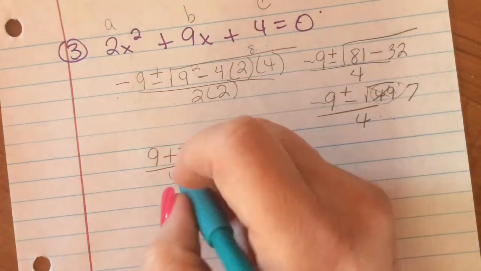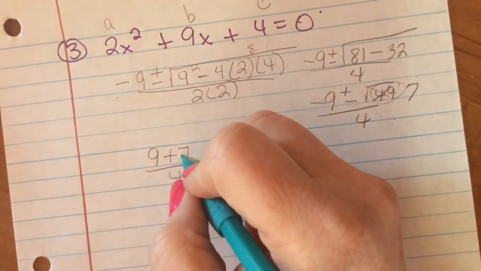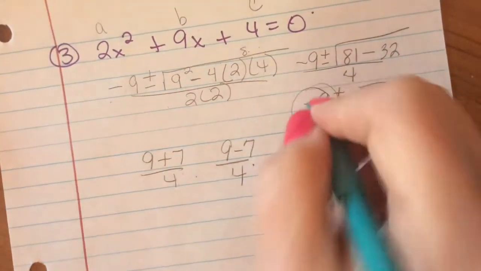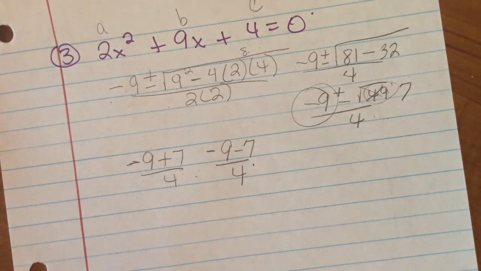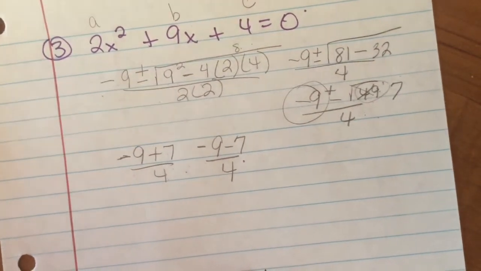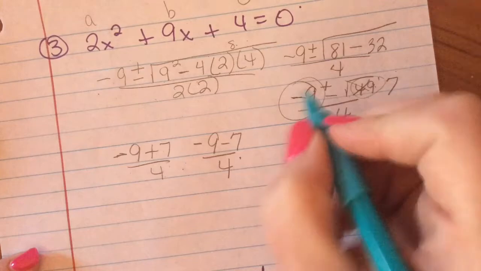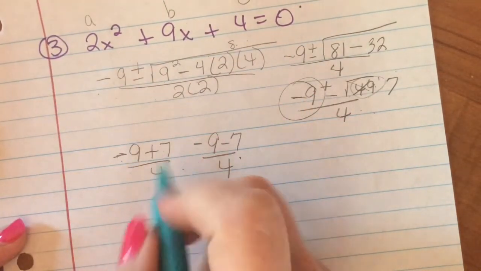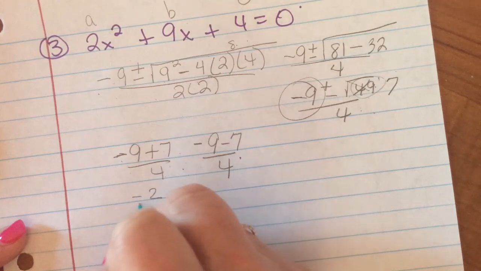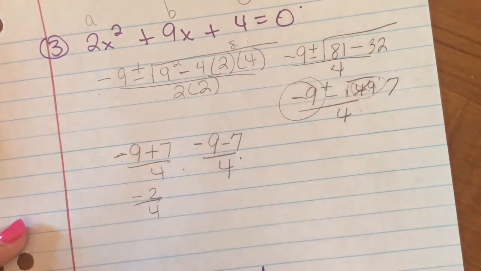So let's take a look. So this is 9 plus 7, which I believe, whoops, I did it again. I forgot the negatives. My fault, guys. So don't be me. Remember the negatives. I know that'll be an easy mistake, as you see, I'm doing it. So -9 plus 7 will be a -2 over 4. It's a fraction.